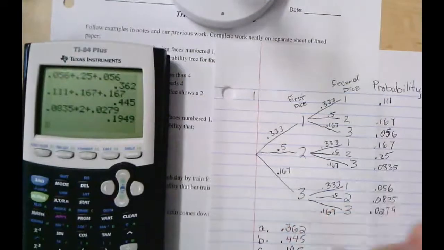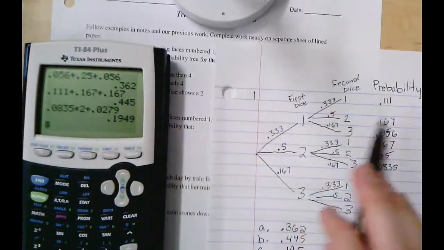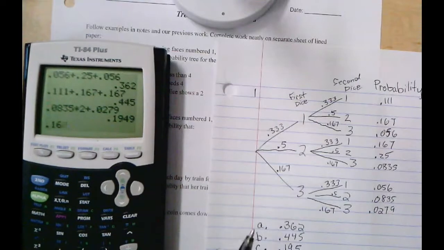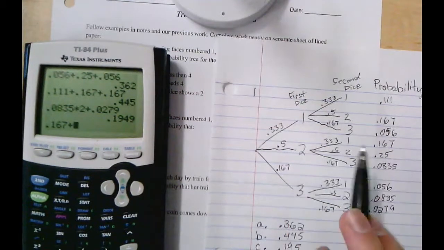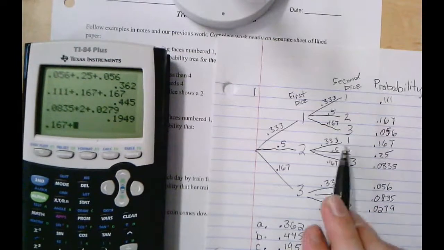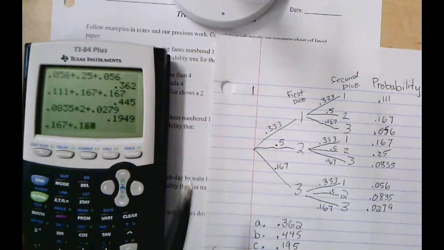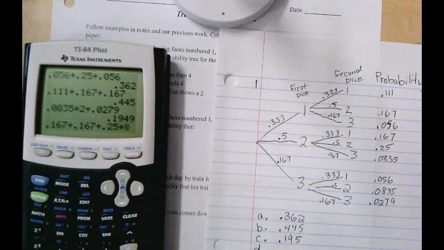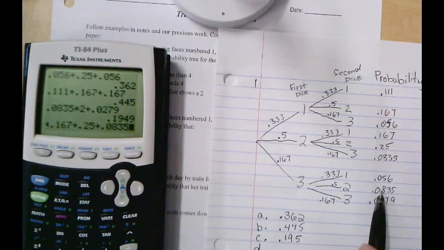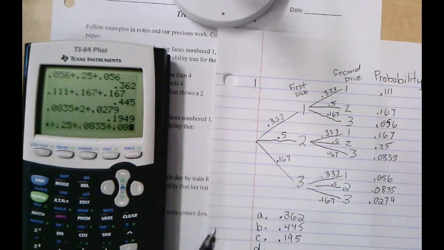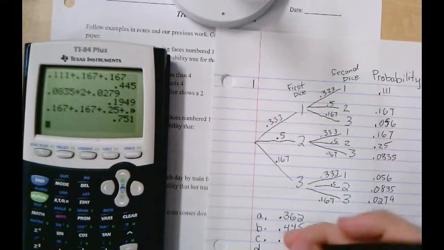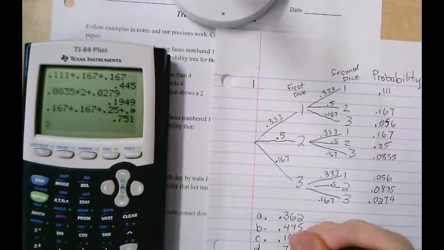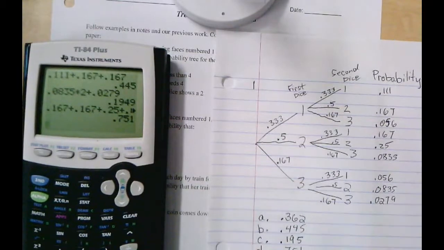Well, let's see. Here, if I roll 1 and a 2, that's 0.167. Showing you 2. 2 and a 1 gives me 0.167 again. 2 and a 2 gives me 0.25. 2 and a 3 gives me 0.0835. And a 3 and a 2 again here gives me another 0.0835. Adding all those up, got a 0.751 probability, 75%, pretty likely.